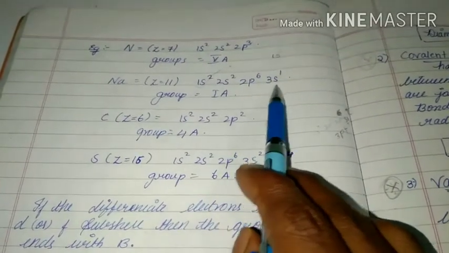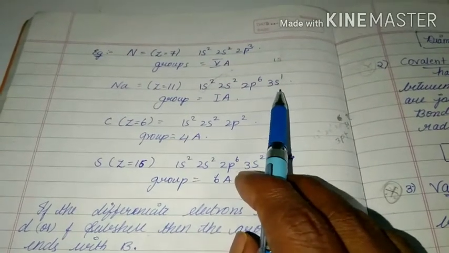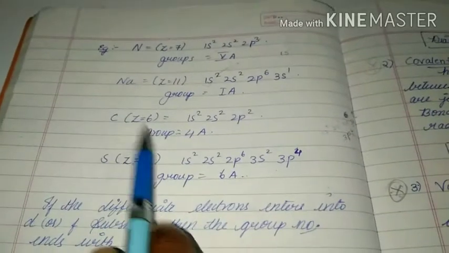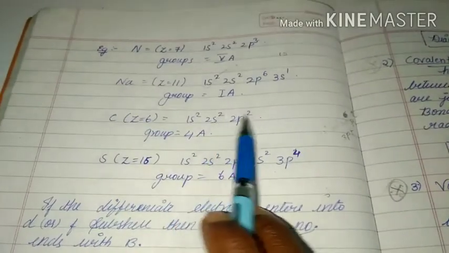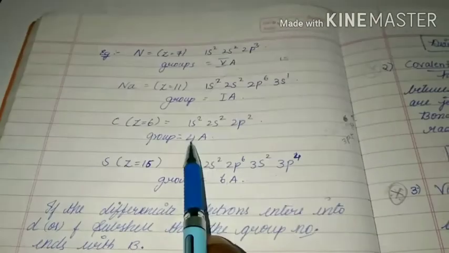Here the differentiating electron enters into the s subshell. So here, how many valence electrons? 1 valence electron, so 1A. In the case of carbon, how many valence electrons? 2 plus 2, 4. Here the differentiating electron enters into the p subshell, so that is 4A.